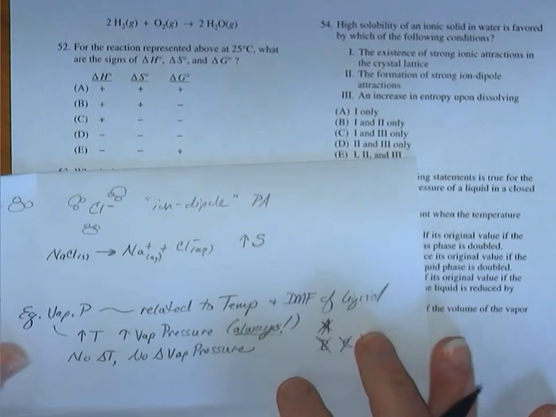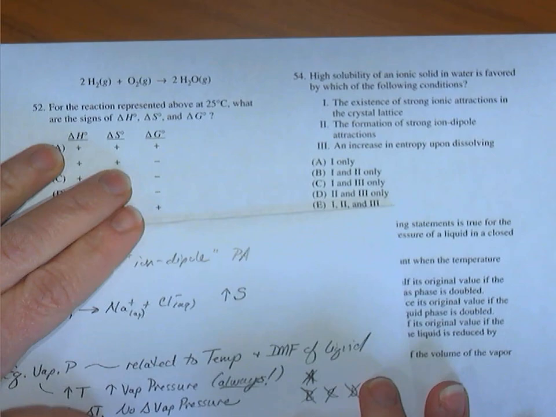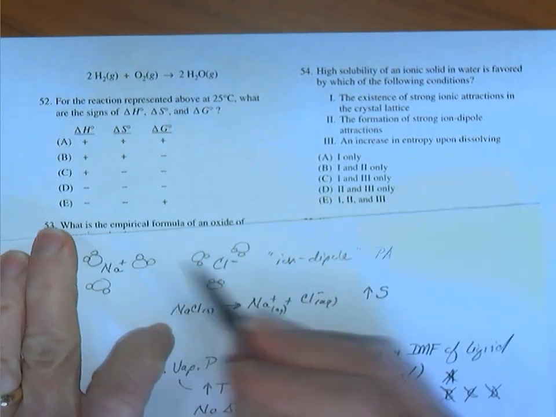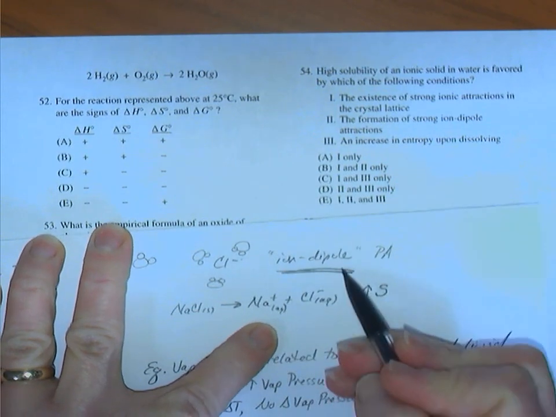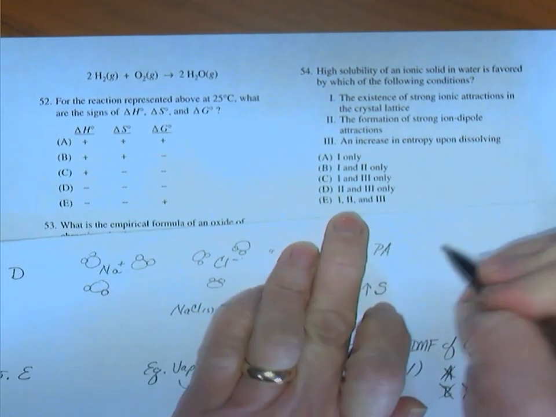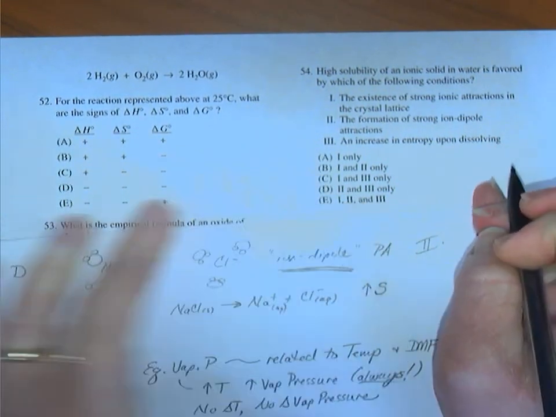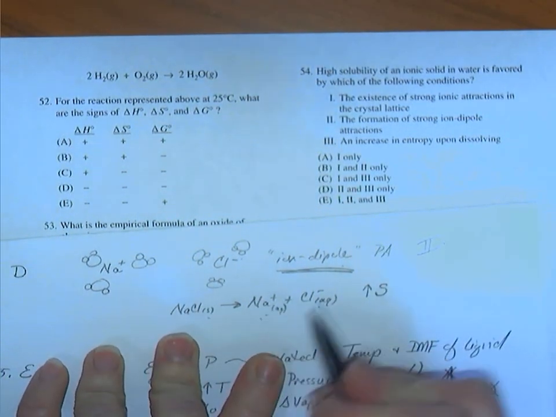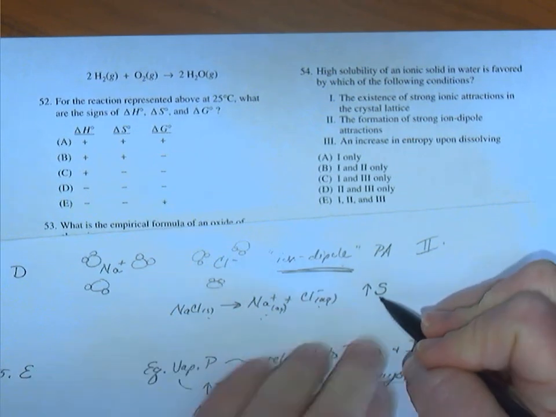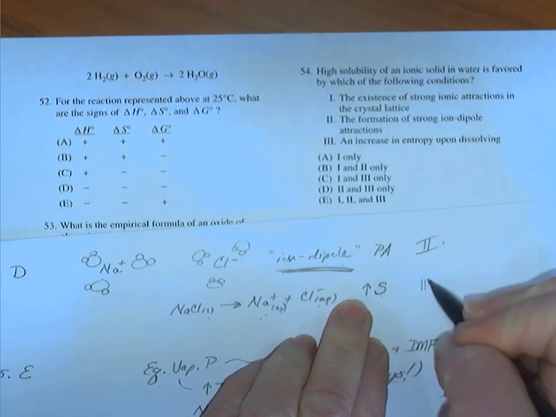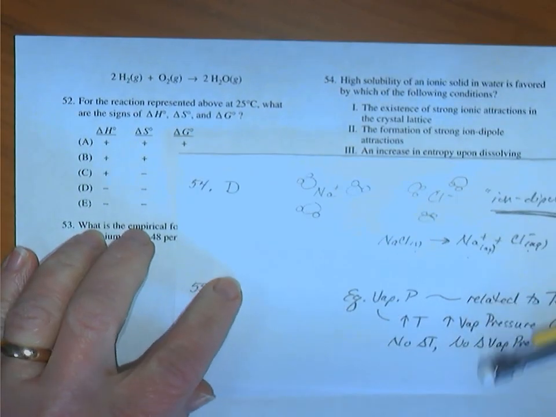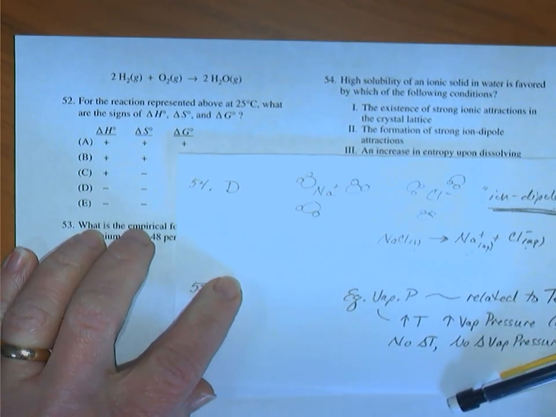We know like dissolves like, so it is water molecules surrounding each ion, which would create the ion-dipole force. That would be Roman numeral 2. But we're going from solid to aqueous ions that are now exchanging places. We're increasing entropy, so it would be 3. So choice D, Roman numeral 2 and Roman numeral 3.